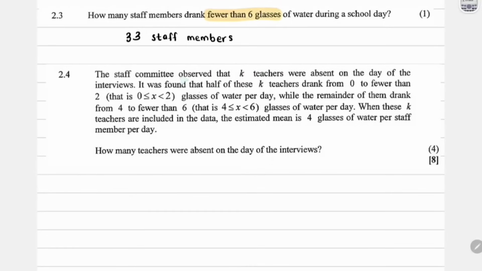Then question 2.4 says, the staff committee observed that K teachers were absent on the day of the interviews. It was found that half of these K teachers drank from 0 to fewer than 2.